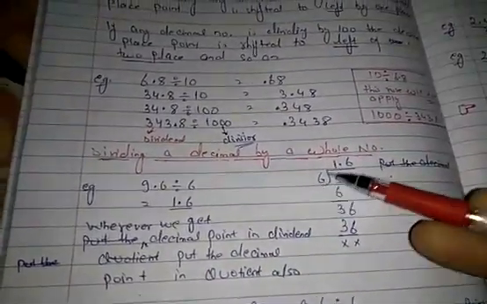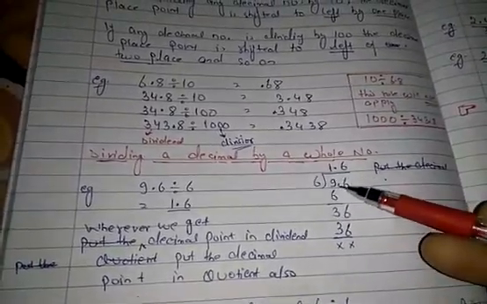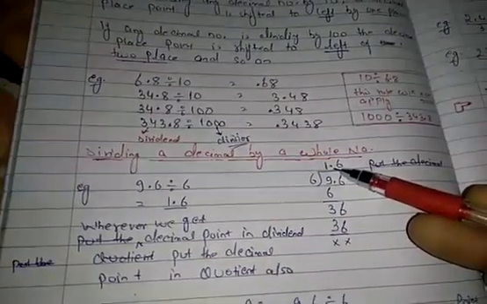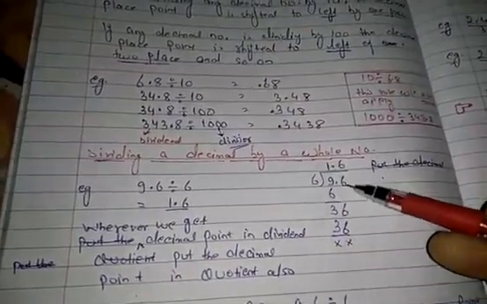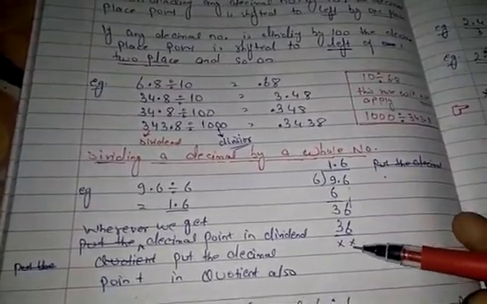Again I am repeating, 6 ones are 6, the remainder is 3. Here the point is there, so we'll put the point in the quotient also. Then 6 will be brought down, 6 sixes are 36, the remainder is 0.